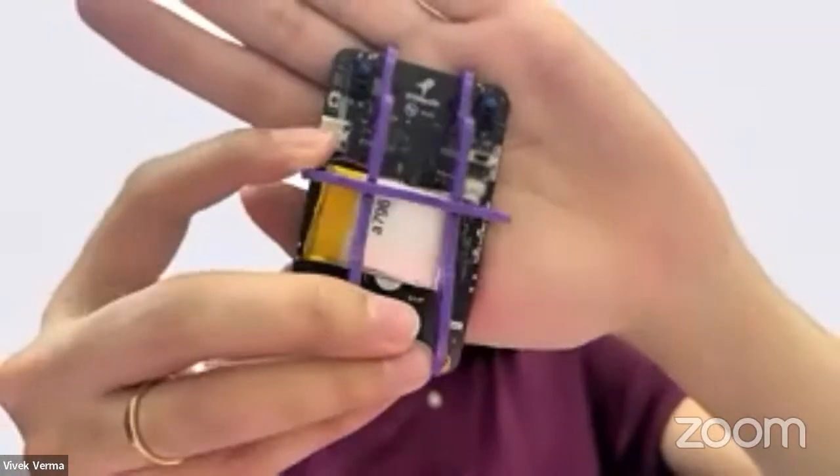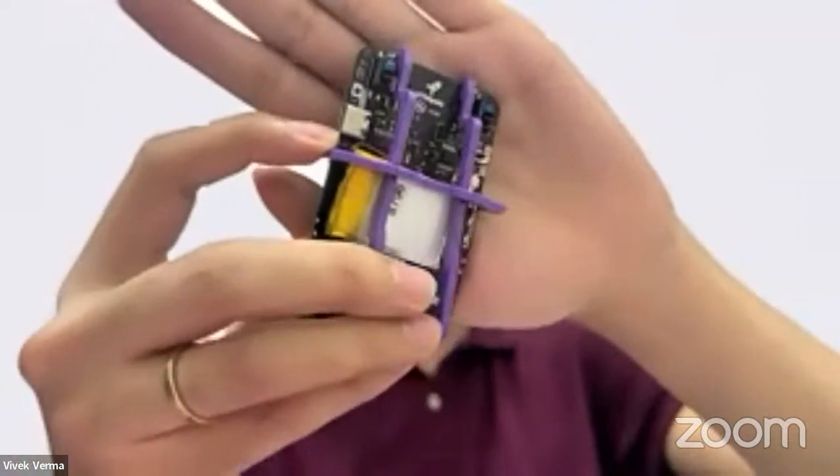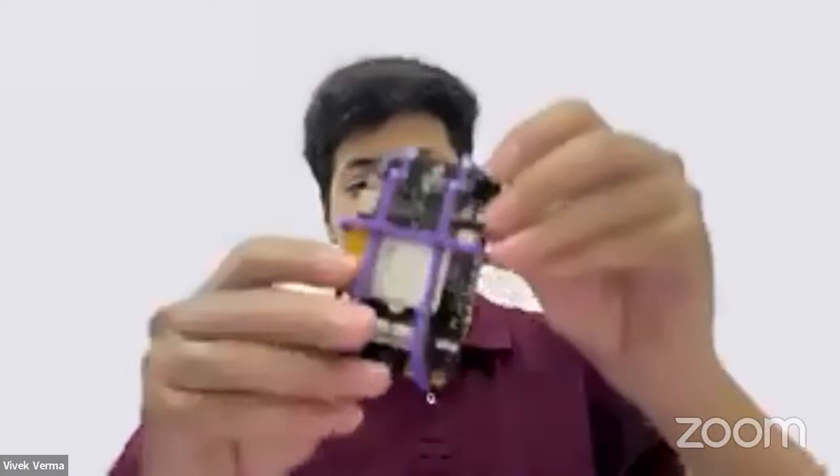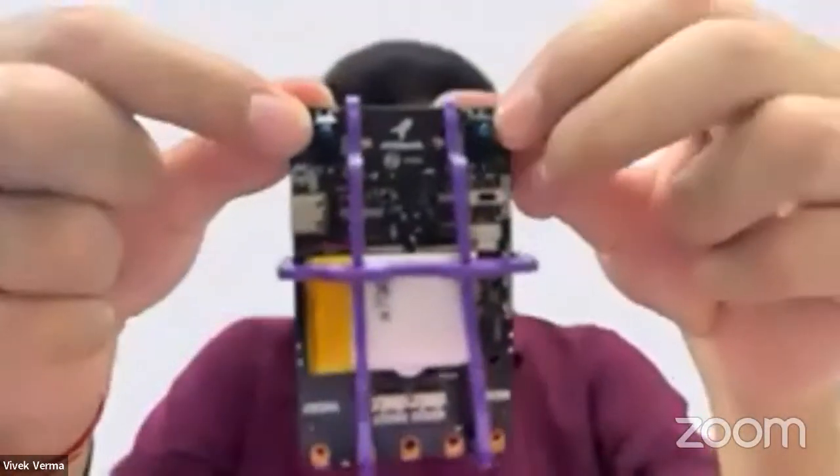Then we have the charging port over here by which you can charge. It will charge with USB-C, so you can use USB-C to charge the Quarky. You can connect the battery. We have the IR sensor at the back.